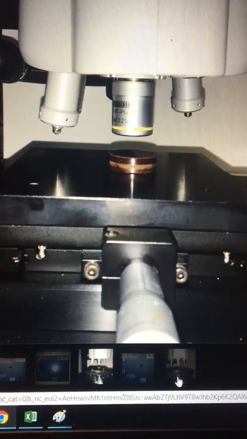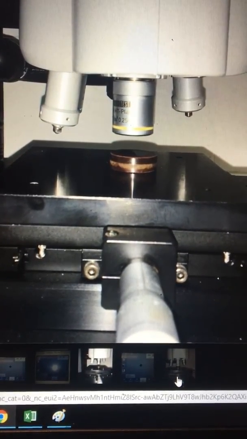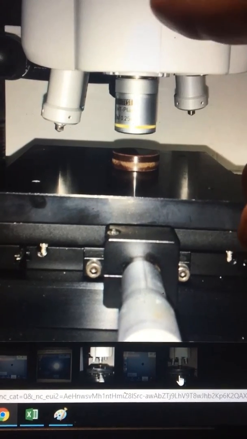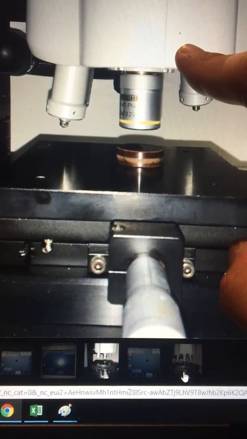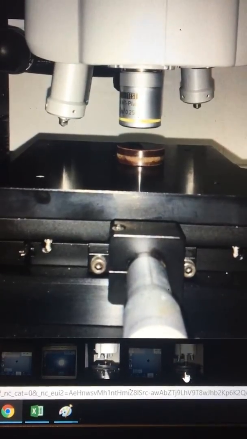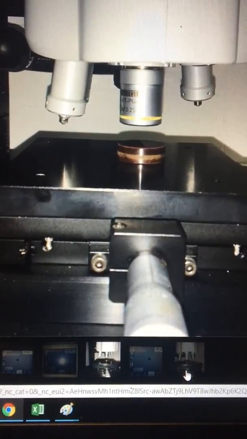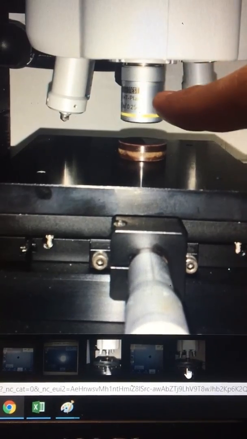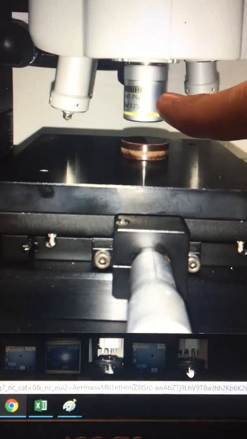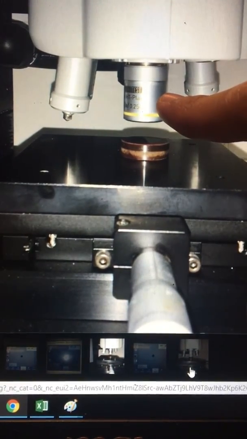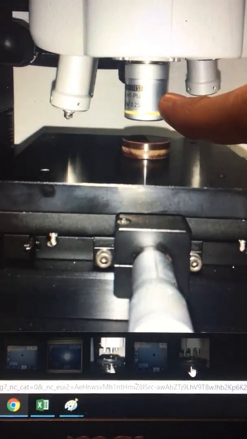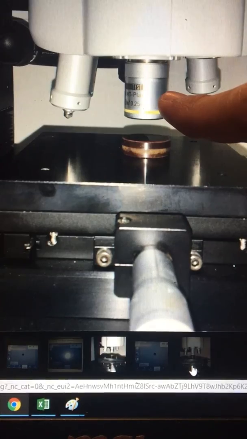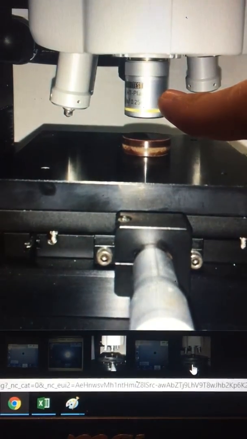And then this is the Vickers hardness testing. First we adjust this one, which is the microscope, to an appropriate height, and then we use this lens to find the fine surface, so that we can have a good indentation.